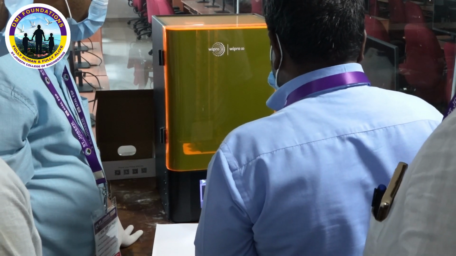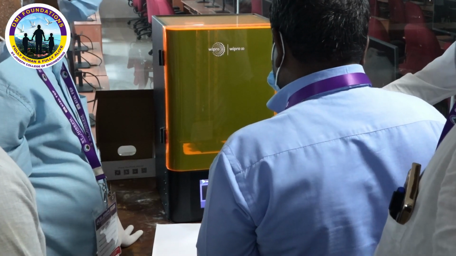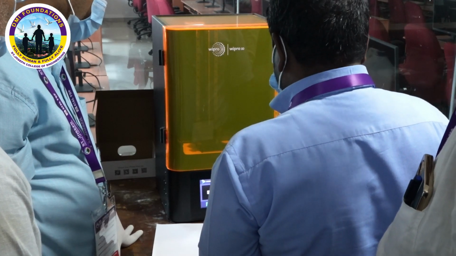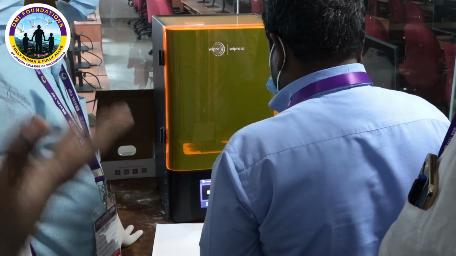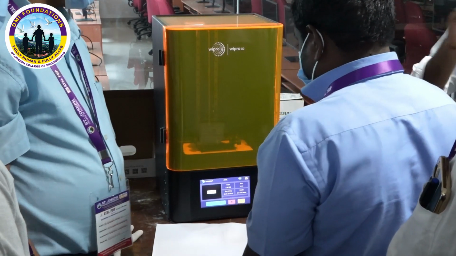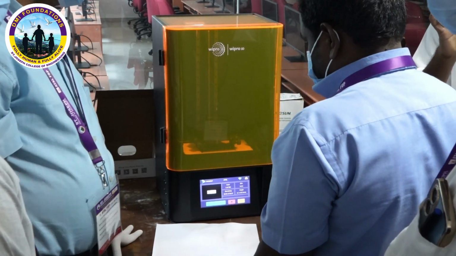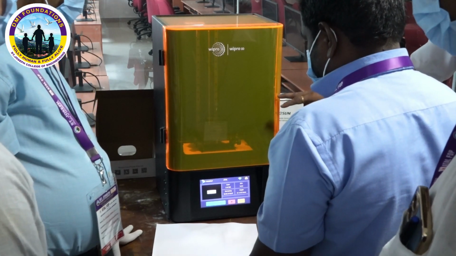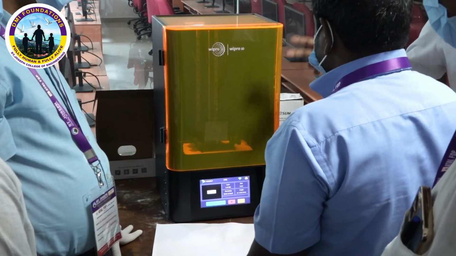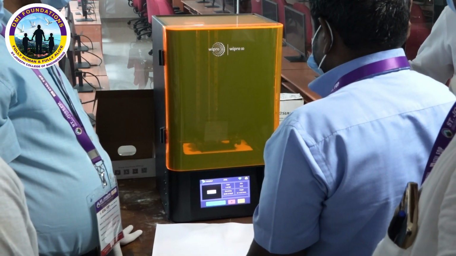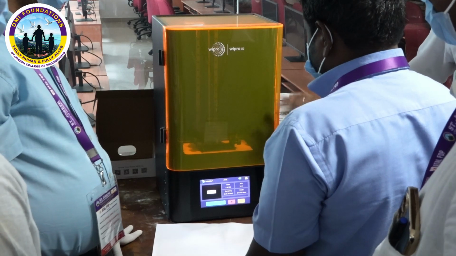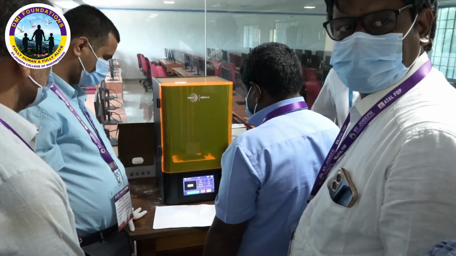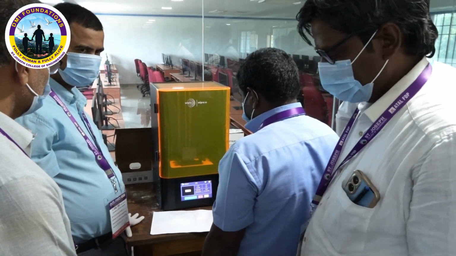If the material is over, then we can again fill some material. After each layer, will it come again to the top also? First, actually, we have given like 16 seconds for 5 number of bottom layers, right? So those 5 bottom layers alone will come to a higher distance, so that we can visualize and see whether it is stuck or not. Other layers, the normal layers, will just go 2 or 3 mm high and continue the printing.